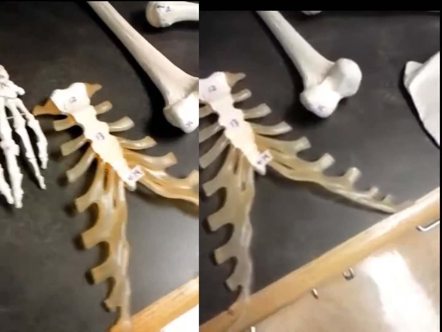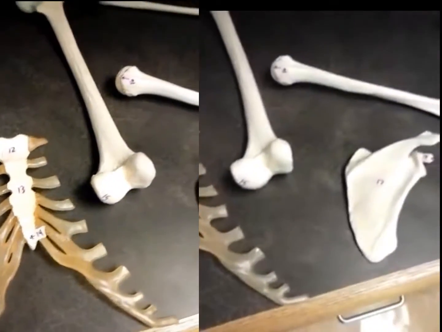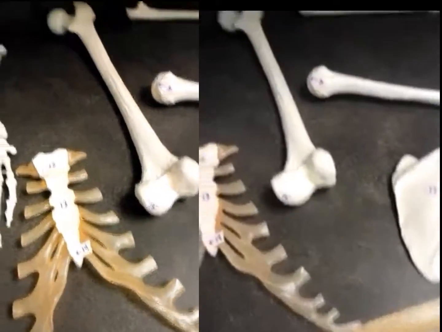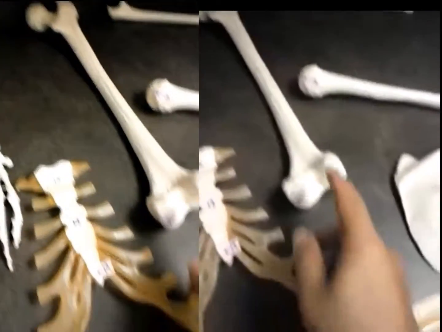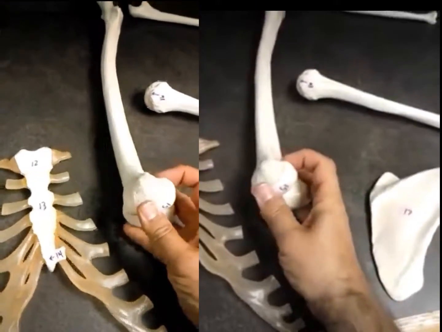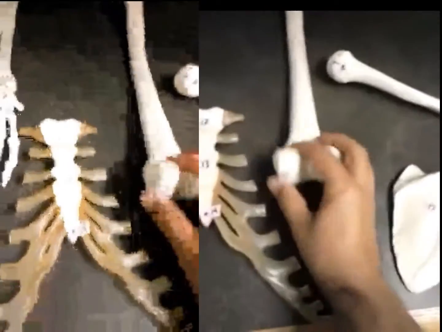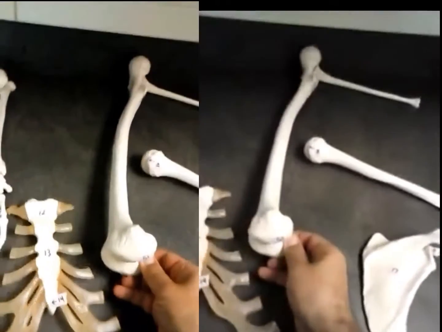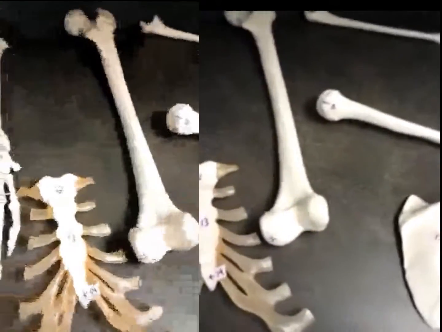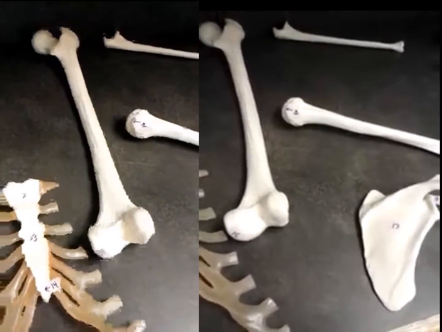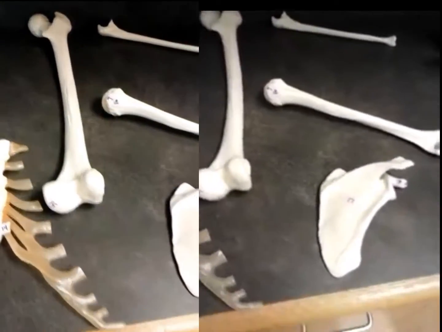Number 15. This is not the left femur's greater tubercle. This is the medial condyle of the right femur. Okay? It's the medial condyle of the right femur. Number 16 is also false.